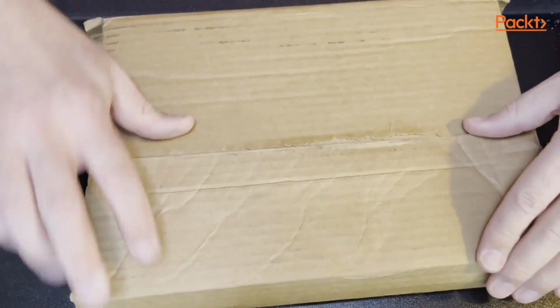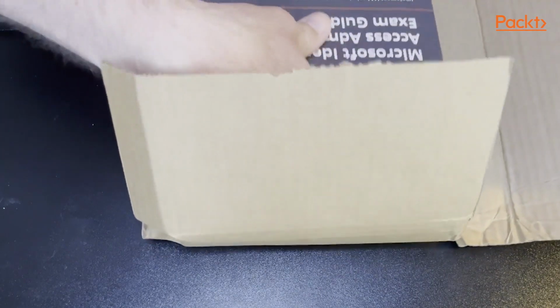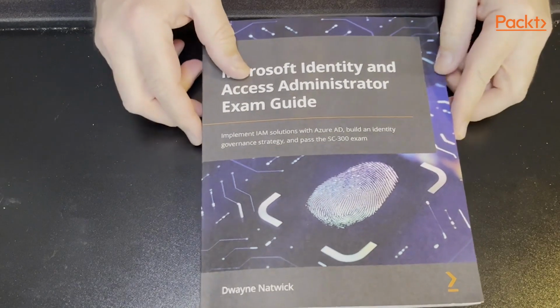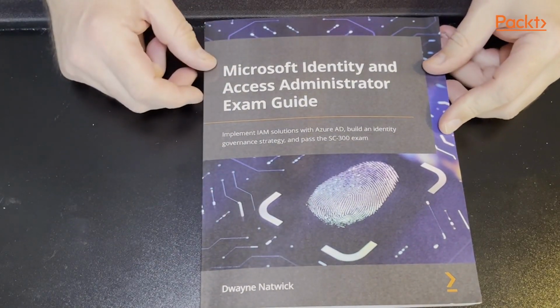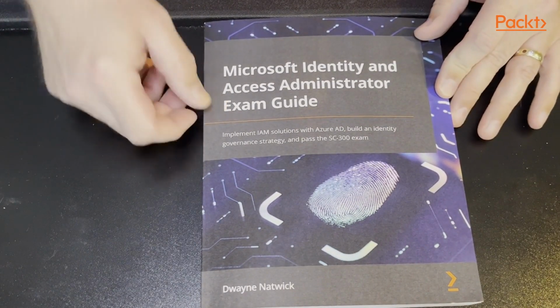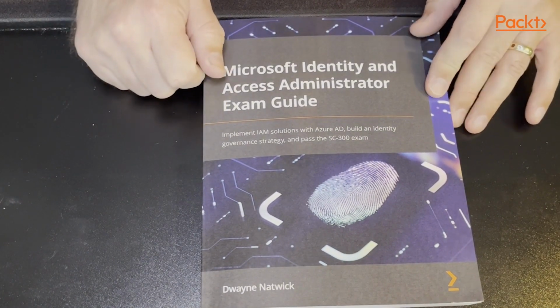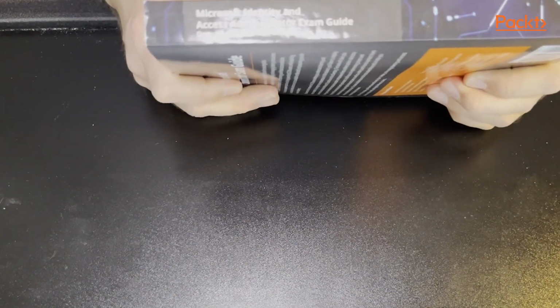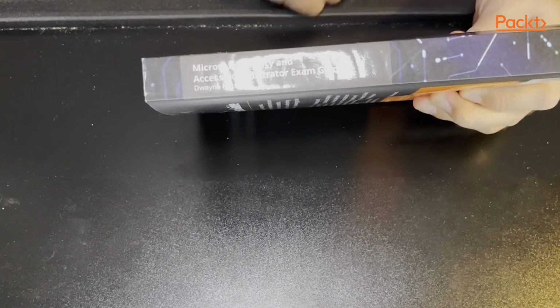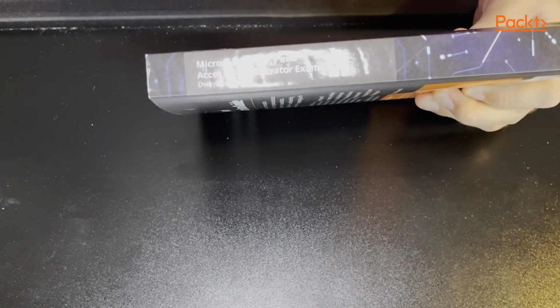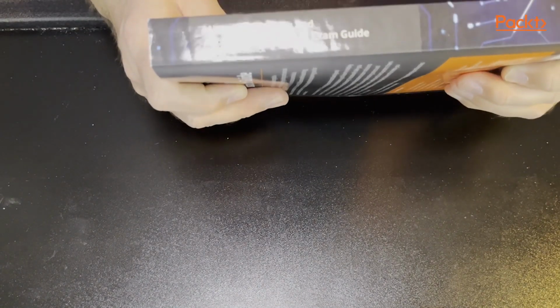I'm going to open up my box here, and within the box you'll see the Identity and Administrator Exam Guide. As you can see, we've got our cover with my name, the title of the book, Microsoft Identity and Access Administrator Guide, everything you need to know to pass the Identity and Access Administrator exam, the SC300 exam. We have the binding here, the spine with, again, the title and my name, and the Packt Publishing logo. So great stuff here.